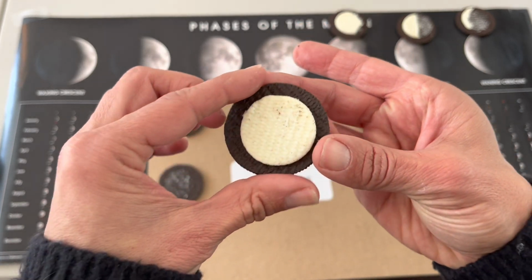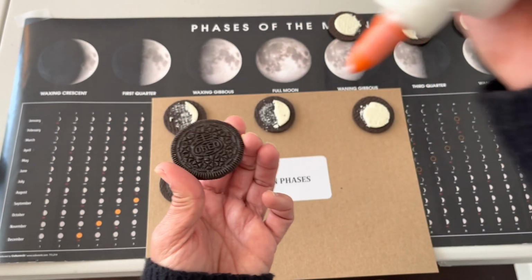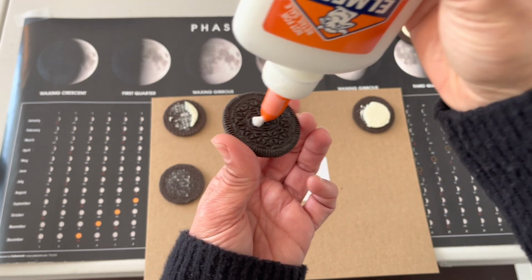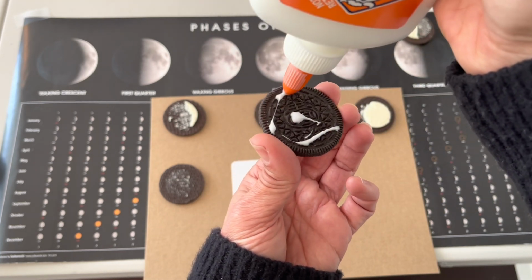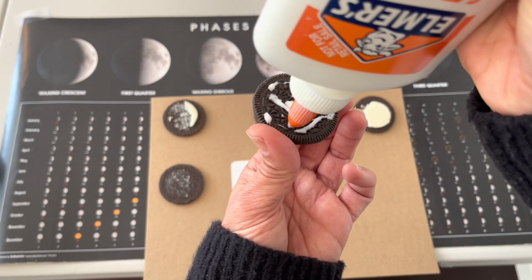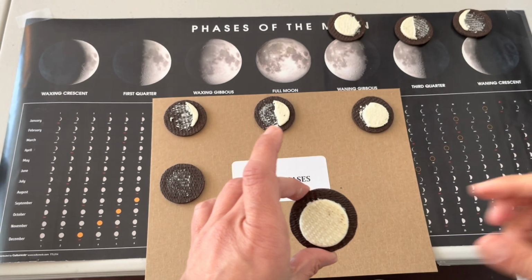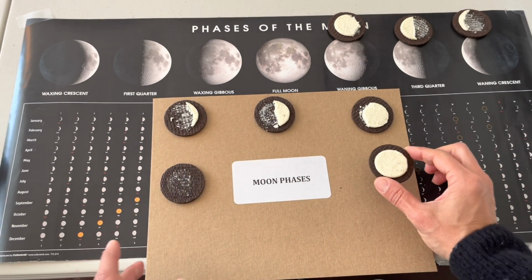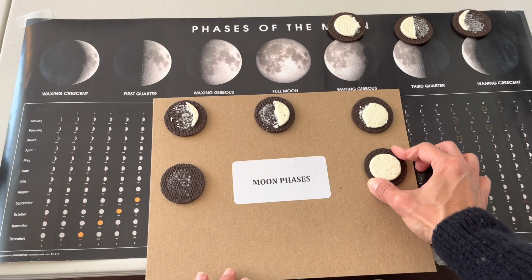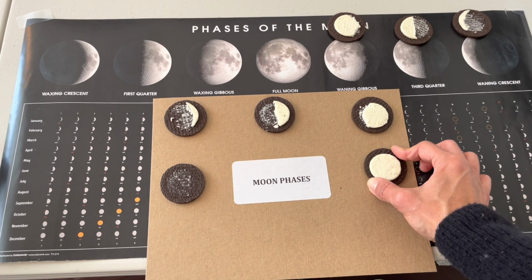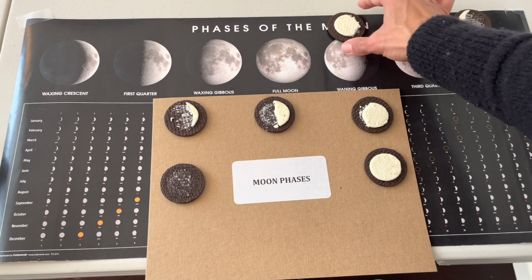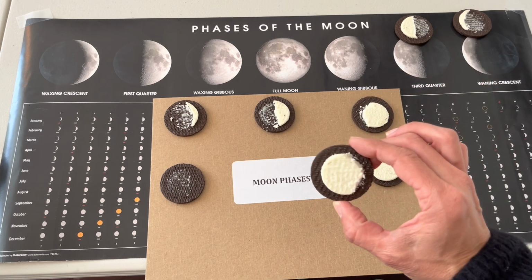This is the area with all of the cream. And this is going to go on the right side in the middle of my poster board. And we are almost there. After my full moon, now I have my waning gibbous.